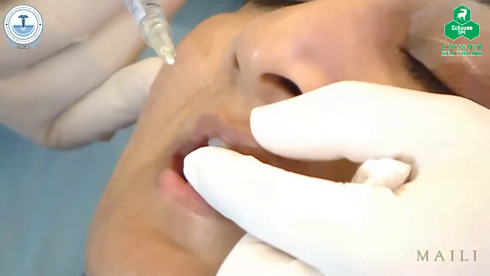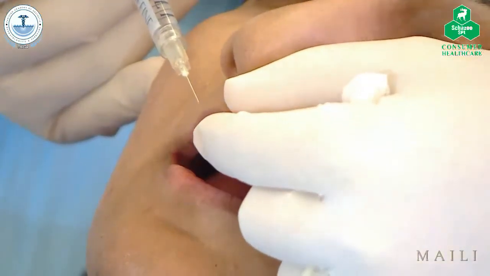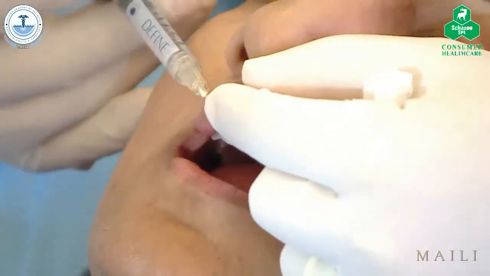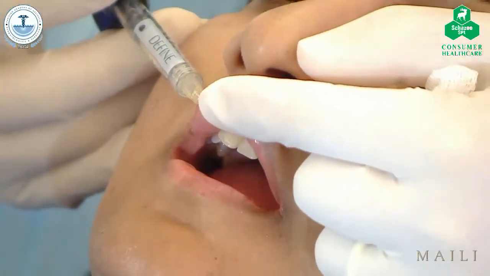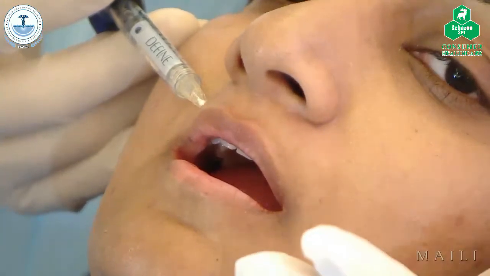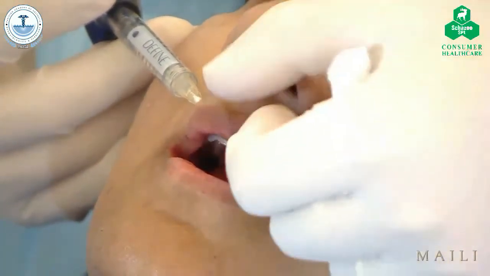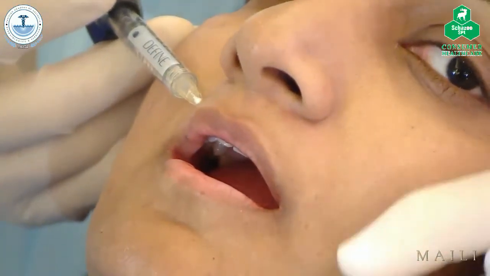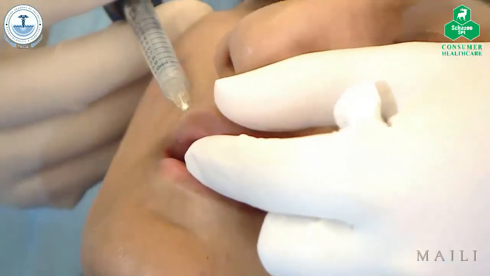Okay, can you open your mouth a little bit? So I'm going to go through the skin. 1, 2, 3. You see in the back, the tip of the needle? I am on the mucosa side of the orbicularis. And I'm going to place a small bolus right under the cupid's bow. So you can see the scale there.